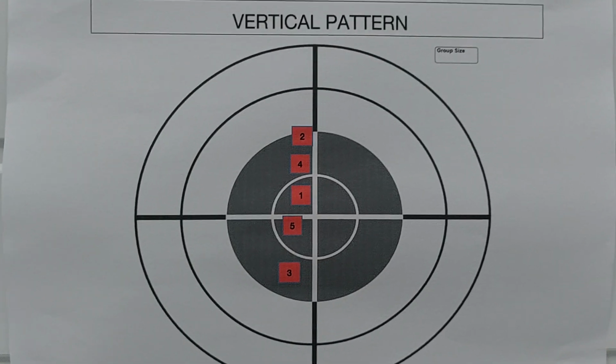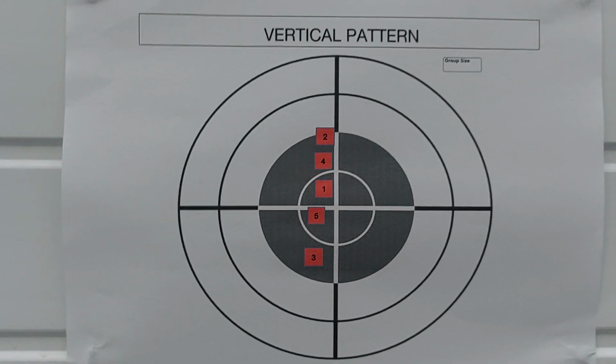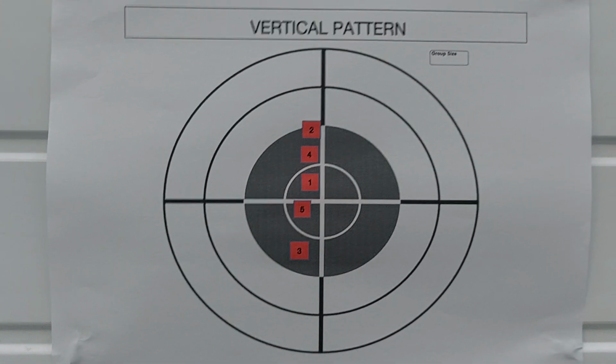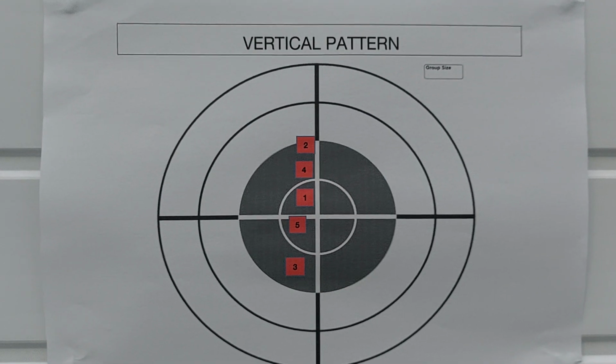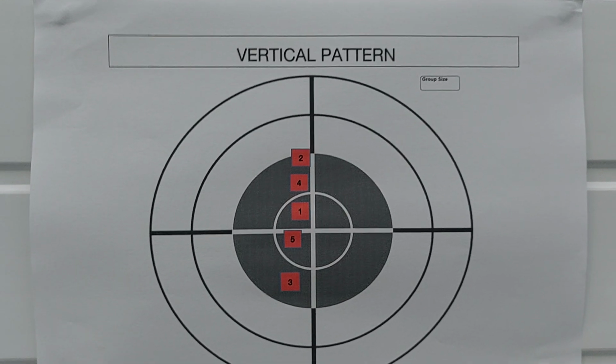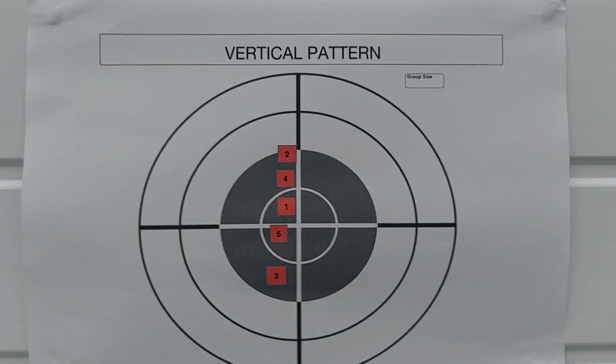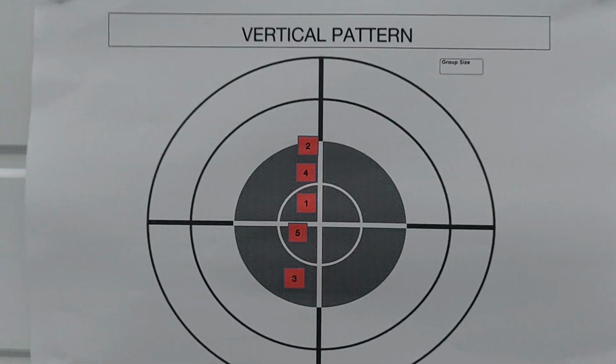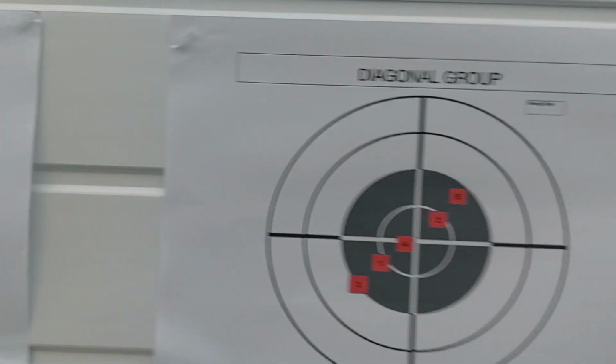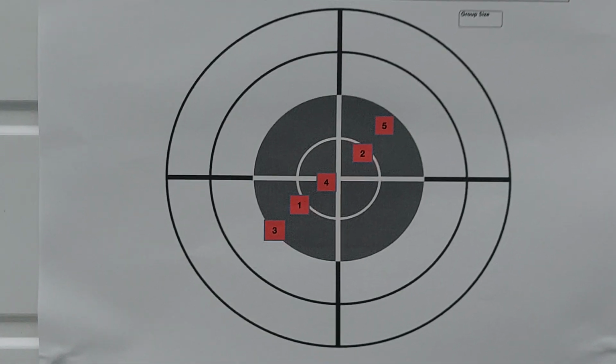Keep the eye relief distance between your eye and the rear of your scope the same. Inconsistent aiming will cause your vertical pattern. Again, you can't really zero from that. It's too spread. Okay, let's go on to the fourth pattern then, which is the diagonal group.